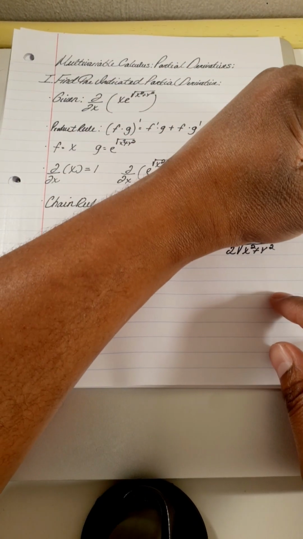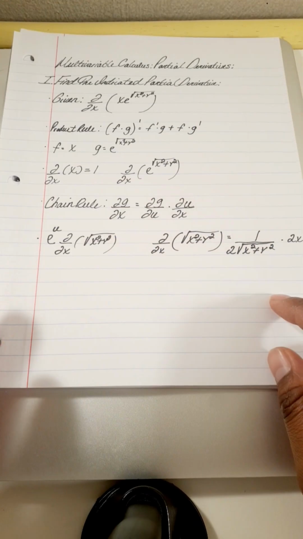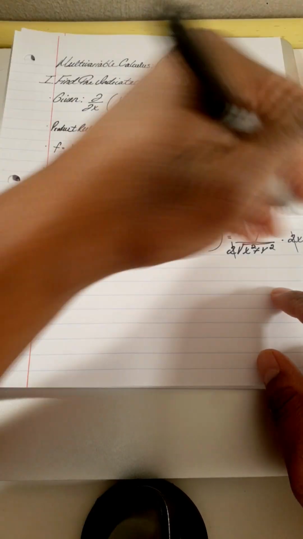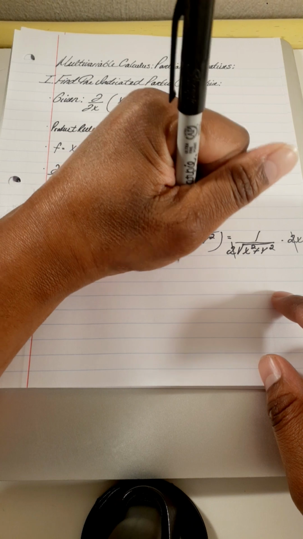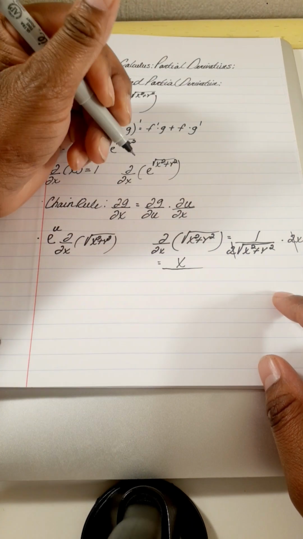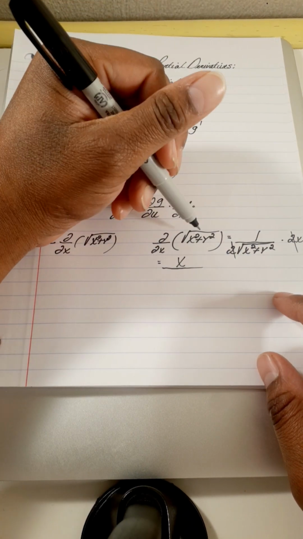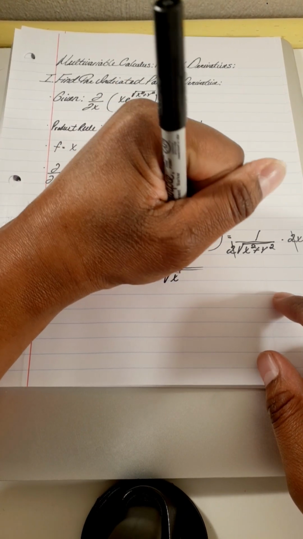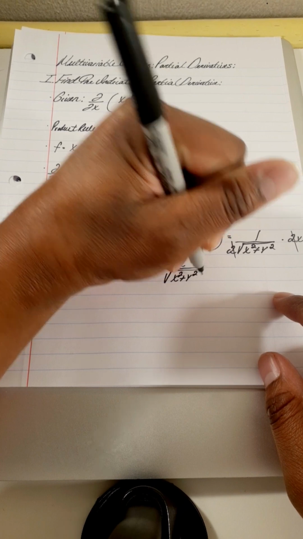So essentially we multiply by 2x. The 2's cancel, and the x can be multiplied straight across. Therefore, the partial with respect to x for the square root of x squared plus y squared is just x over the square root of x squared plus y squared.